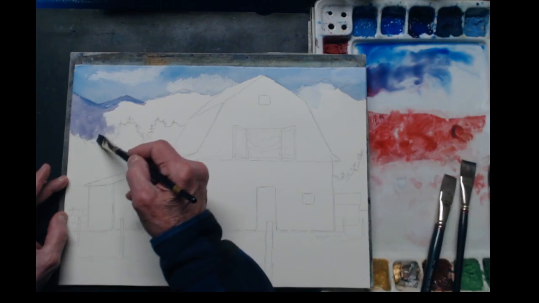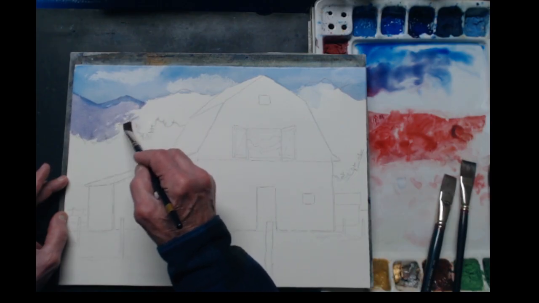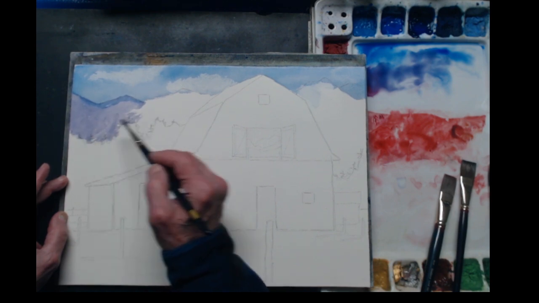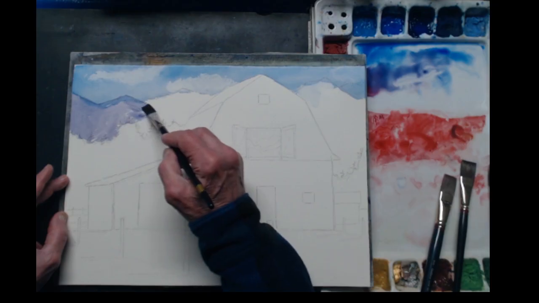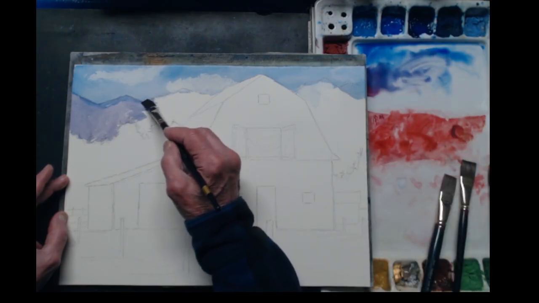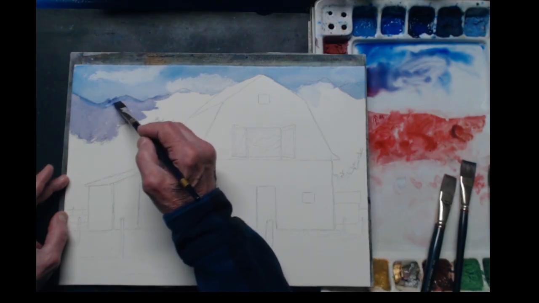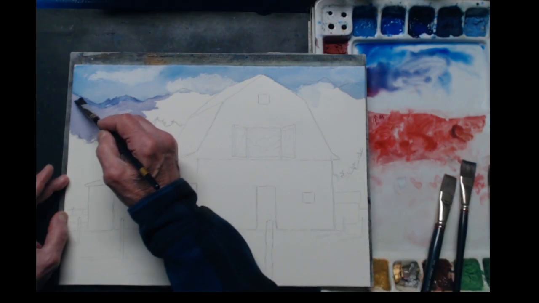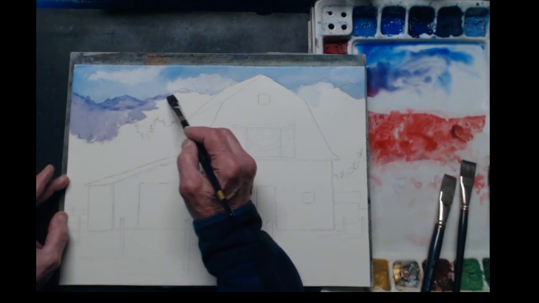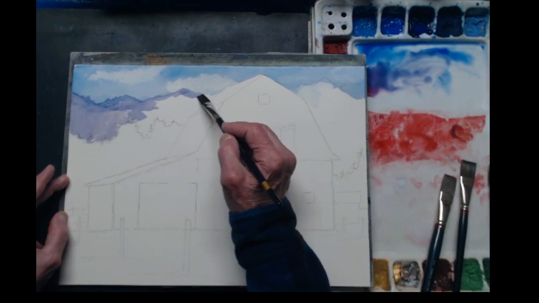So this purple will be background mountains, way off in the background. A little bit of purple here to get the color. Little background color, little something different. Little rough edges. Trees on the top of the mountain up there, up here by the edge of the barn.